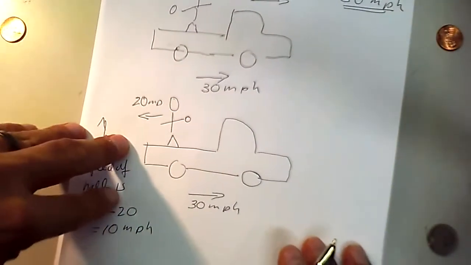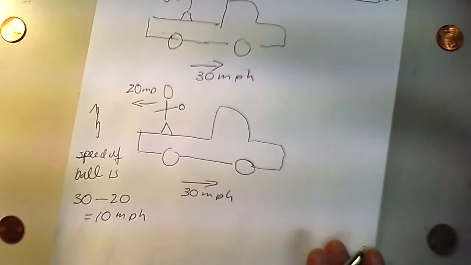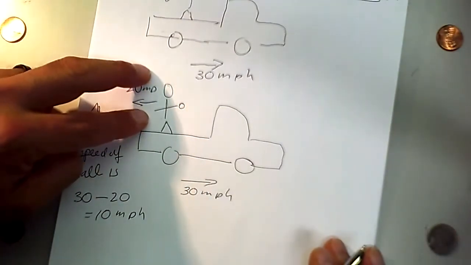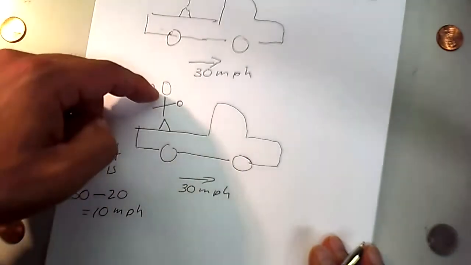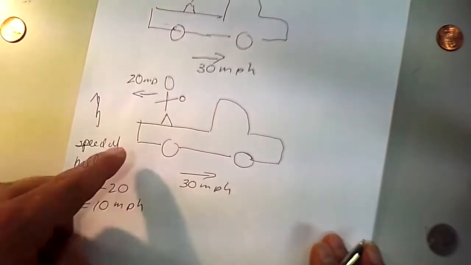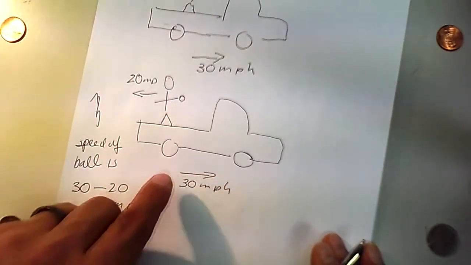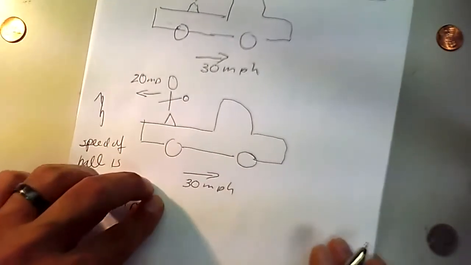This is dangerous. Don't ever jump from a moving object if you can help it, because if you jump off just this way, you're going to hit the ground at 30 miles per hour. You're going to scrape and hurt yourself badly, because 30 miles per hour is very, very fast.